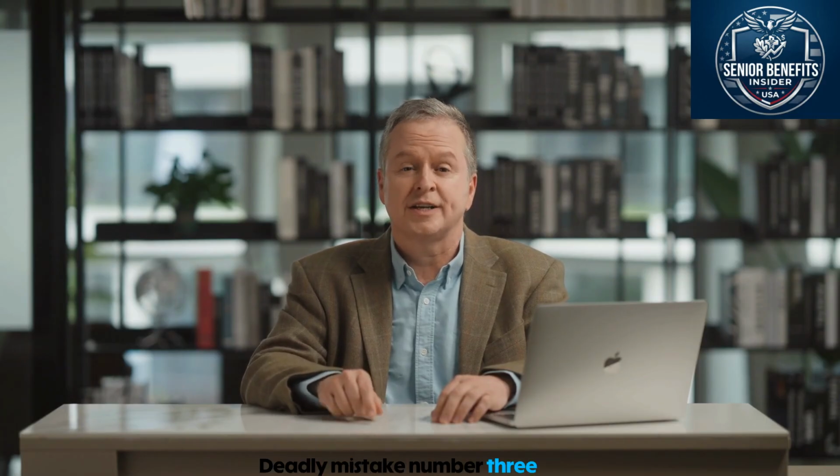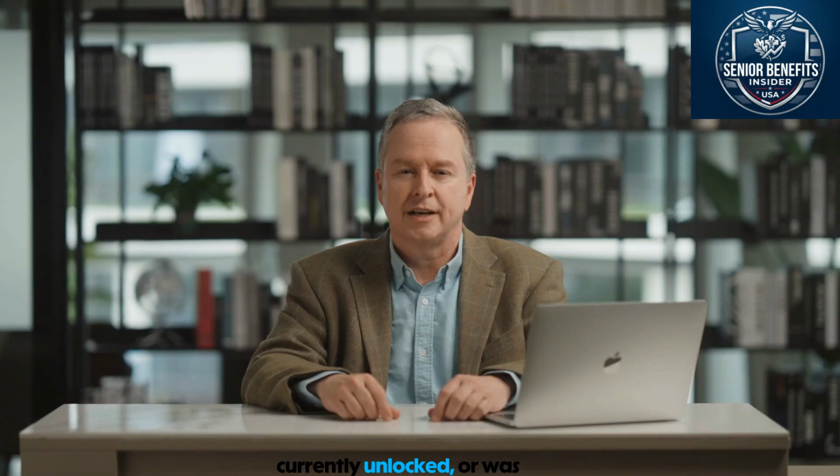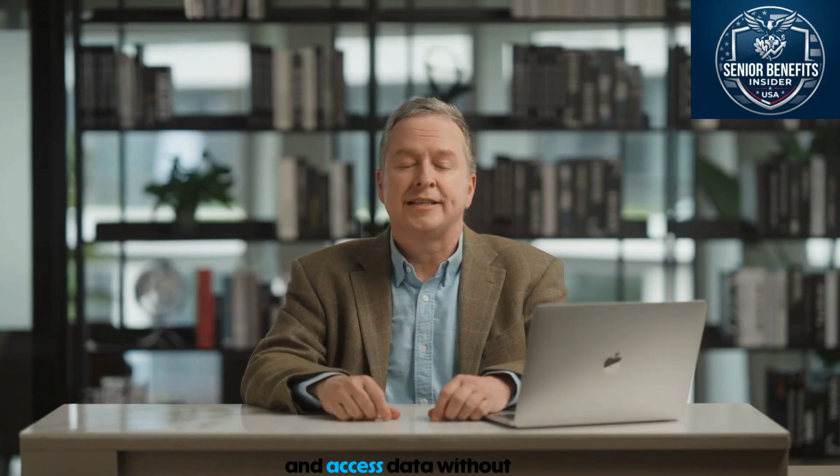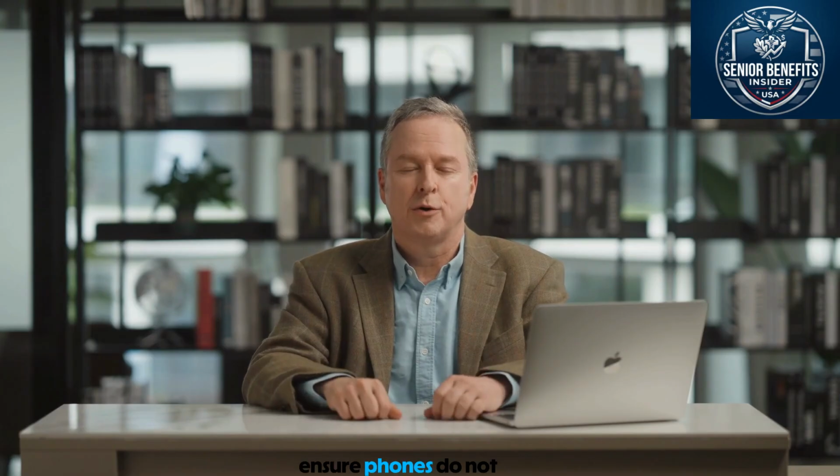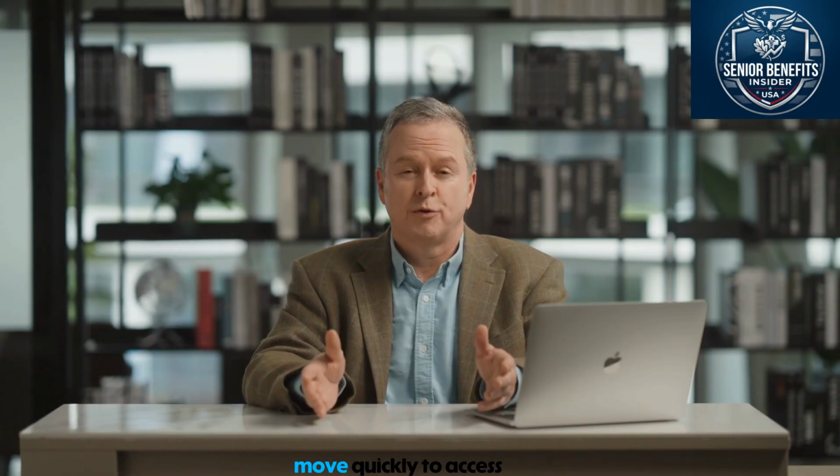Deadly mistake number 3 is leaving your phone unlocked or in a recently unlocked state when law enforcement is nearby. USB restricted mode begins its 1-hour countdown from the moment your phone locks. If your phone is currently unlocked or was unlocked not long ago, forensic tools can connect through the USB port and access data without any delay. This is why officers at a scene will frequently take steps to ensure phones do not get locked, or will move quickly to access them before the lock engages.